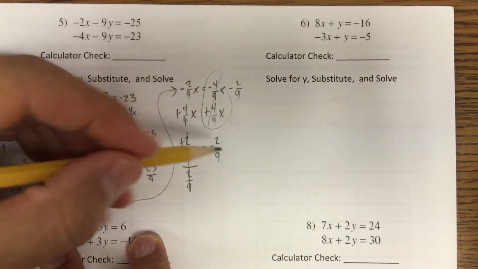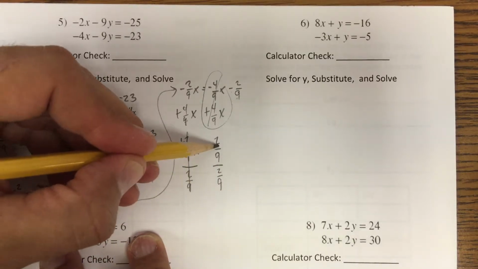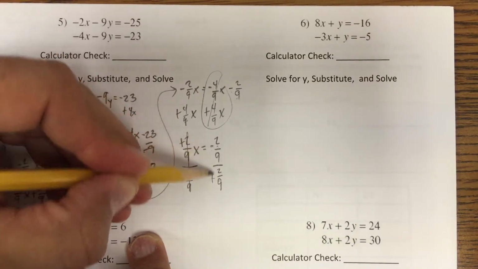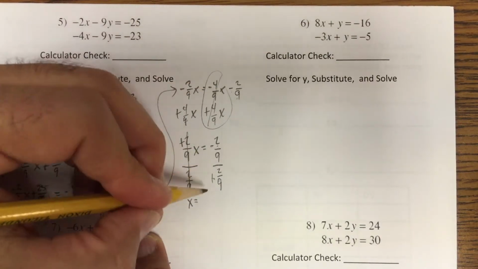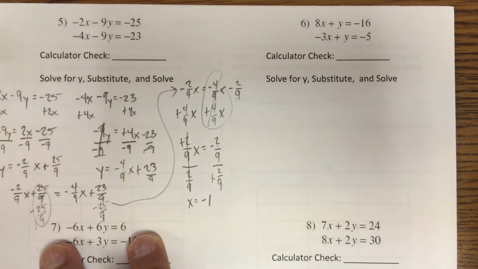Anything divided by itself is 1. And if I divide anything by itself over here, this is a positive, so a negative and a positive becomes negative 1. So I've got negative 1. X equals negative 1. Ladies and gentlemen, don't freak out with the fractions. Everything should come out nice and neat in the end for these practice problems.